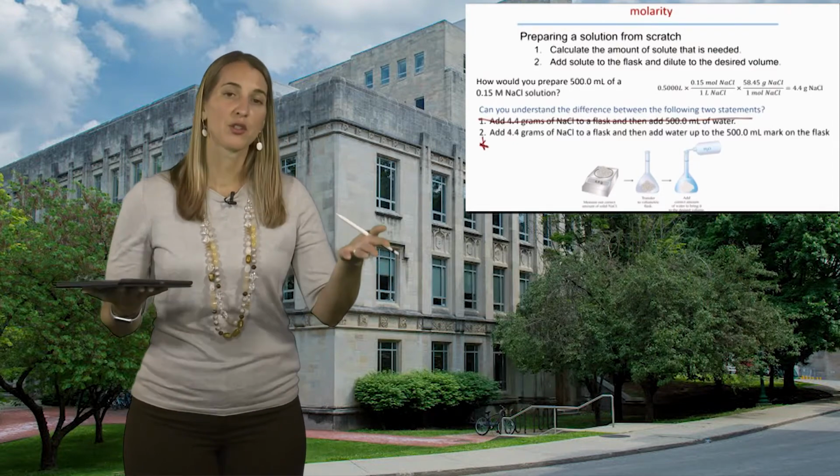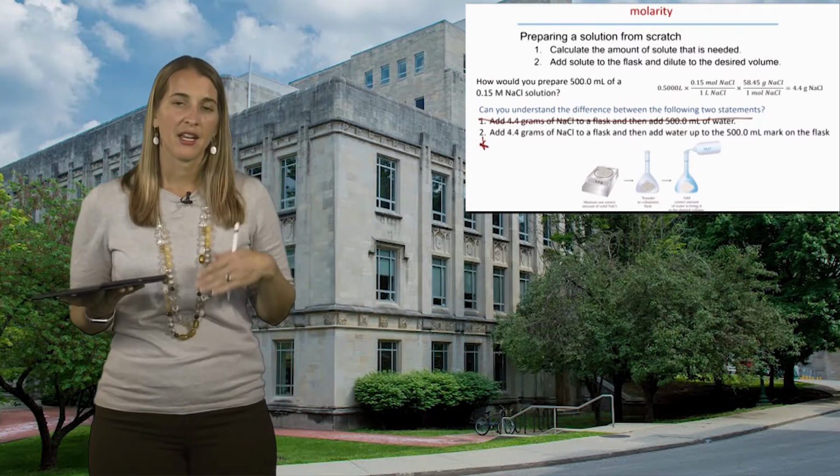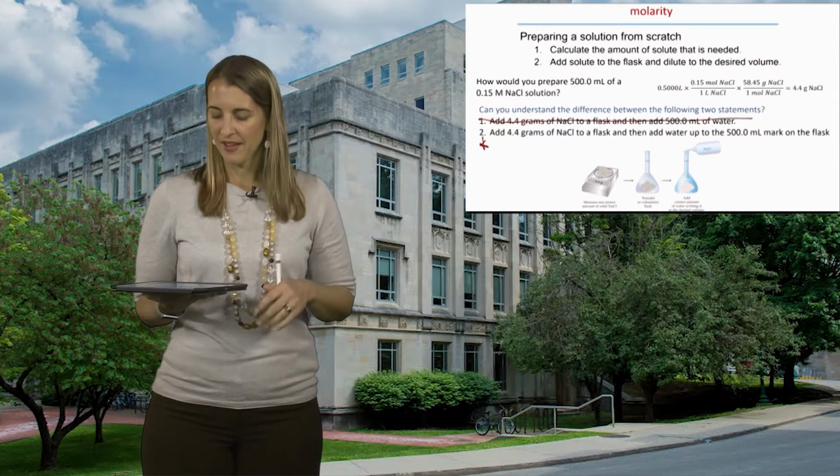You want to say, I will add 4.4 grams of sodium chloride to a flask, and usually you would use a volumetric flask that has just a single line, in this case for 500 mils. Then you want to add water. You usually add about half the water, get it good and mixed and dissolved, and then add water up to the line, so the bottom of the meniscus is right there. So now you can all go and practice making different solutions, and then test it out, calculate the concentration of the solutions that you've made, and you can do it properly.